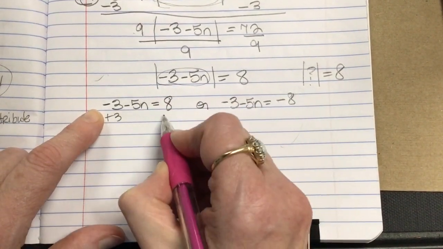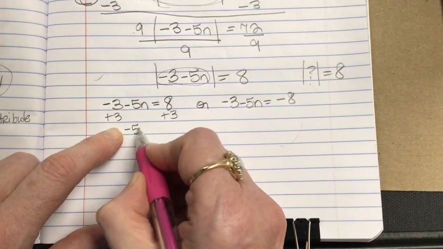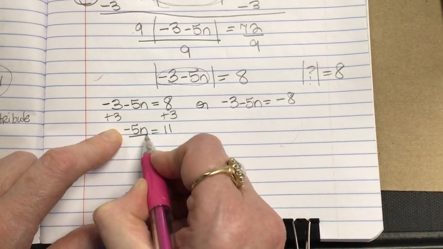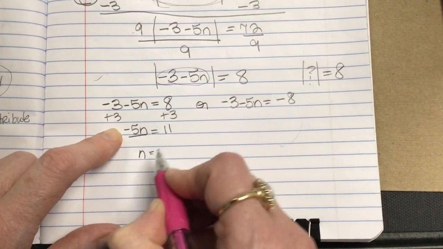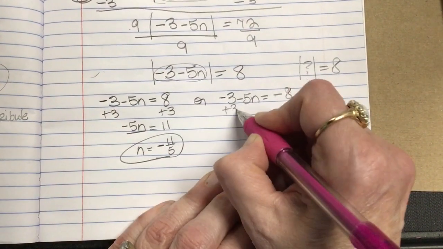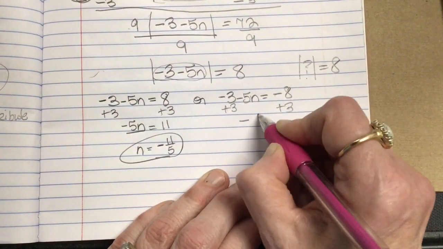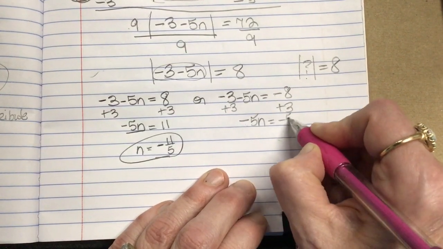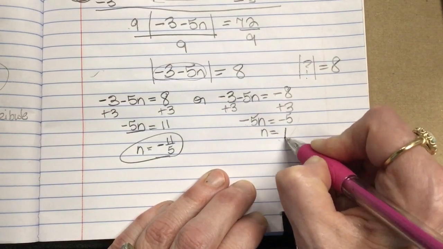Add 3. -5n equals 11. n equals -11 over 5. Add 3 to the other one. -5n equals -5. n equals +1.